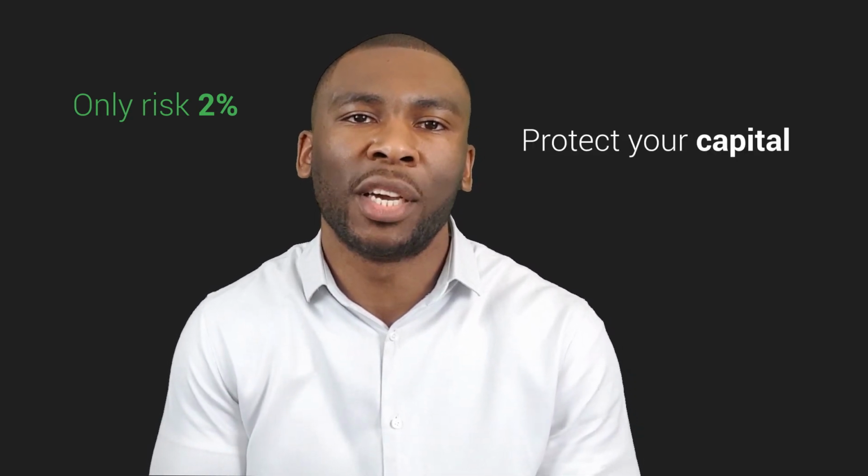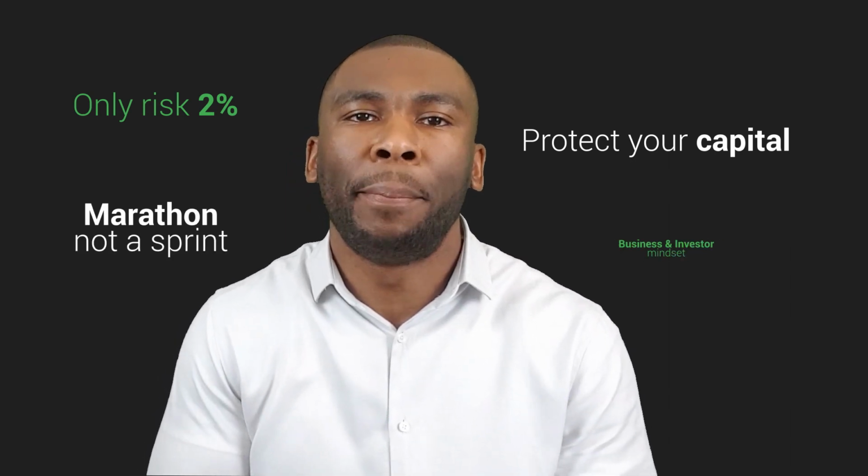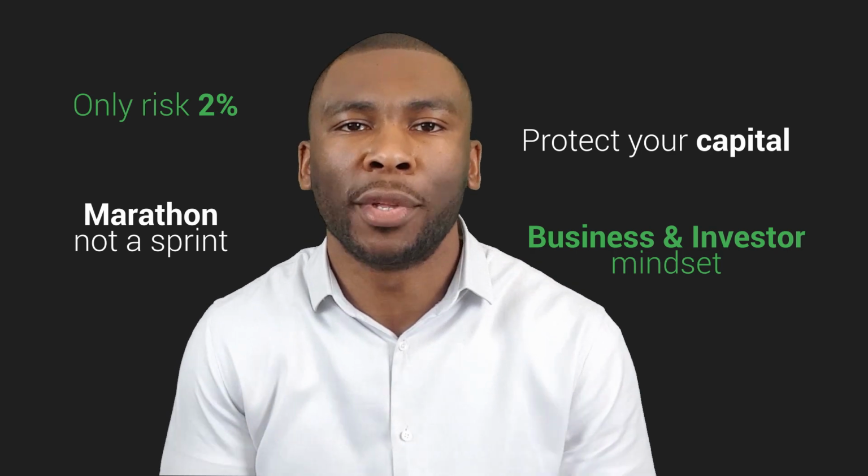Taking care of your risk will protect your capital and ensure longevity in trading. Treat this as a marathon and not a sprint. Have a business mindset and an investor mindset, and you will be handsomely rewarded.